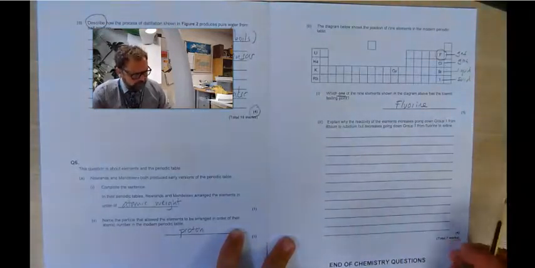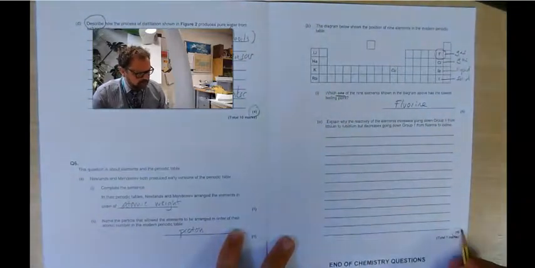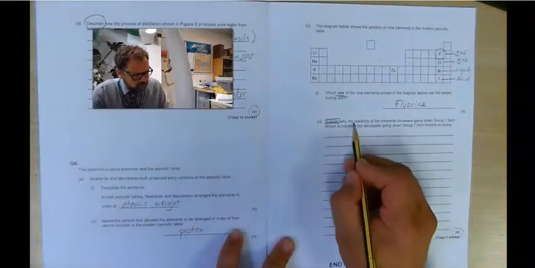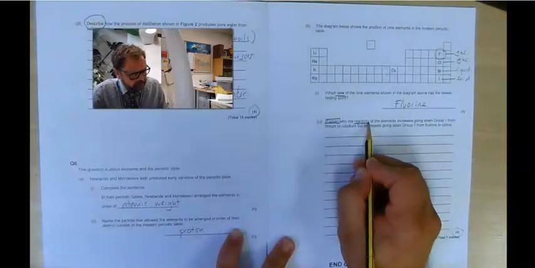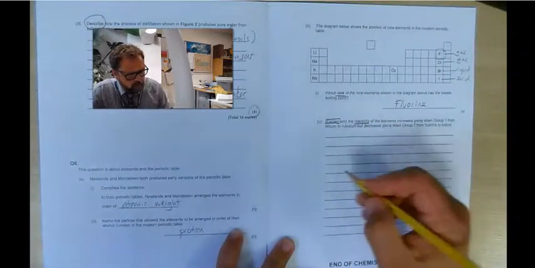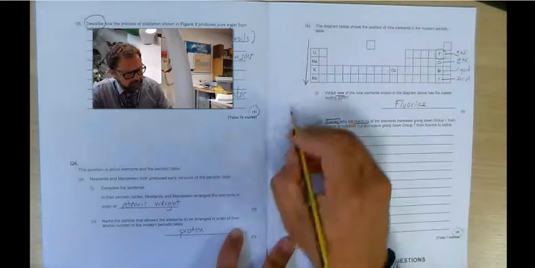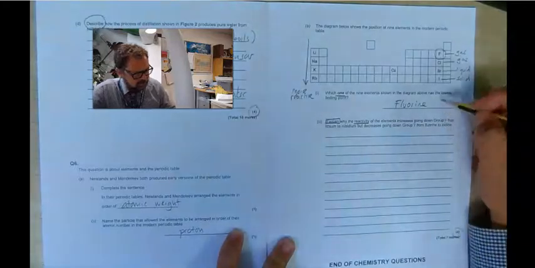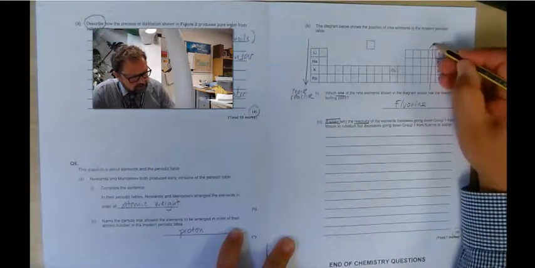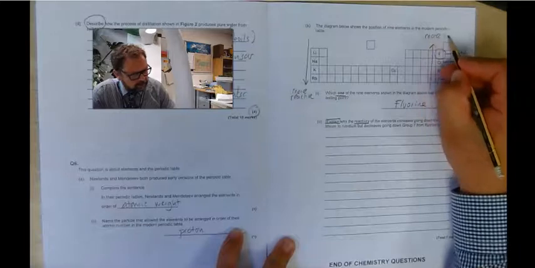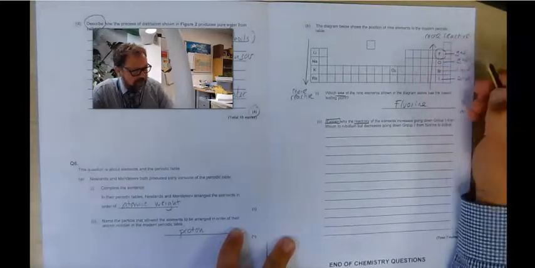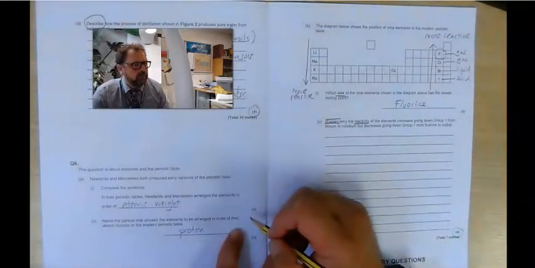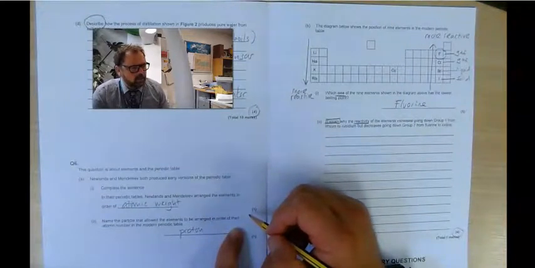Now the final part here is worth 4 marks again. Okay, we're being asked to explain. We're talking about the reactivity of the elements and why group 1 gets more reactive as you go down the group, compared to group 7, which does the opposite and gets more reactive up the group, or less reactive down the group. Okay, and this is all about understanding what these elements are doing when they want to make bonds and do chemistry.